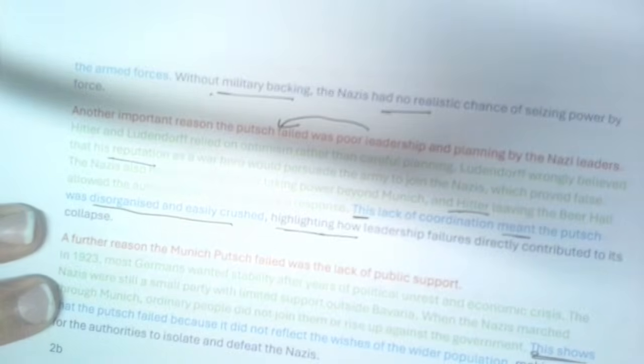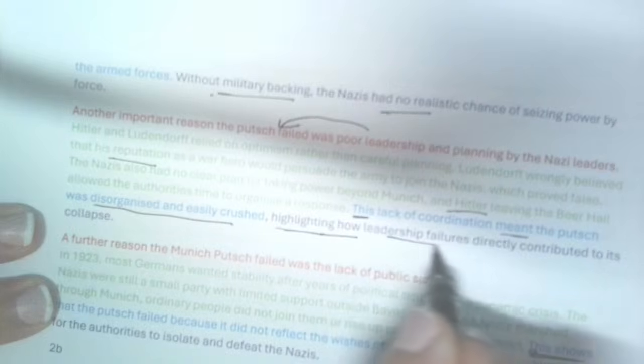Okay, so there's my examples of them having poor leadership. Then, why does that mean that was a reason why it failed? So how does poor leadership link to this? Okay, so this meant the putsch was disorganised and easily crushed. That's why it failed. It was disorganised and easily crushed. So how important is this? It's important because the leadership failures led to its collapse. Okay?